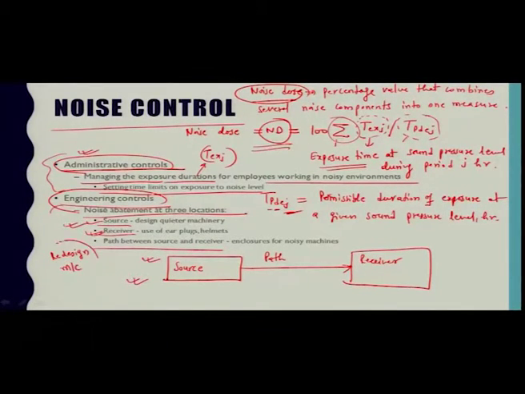Redesigning of the machine or process that generates the noise.